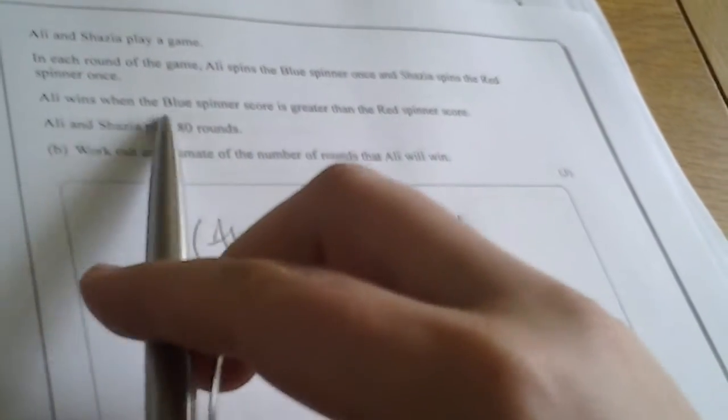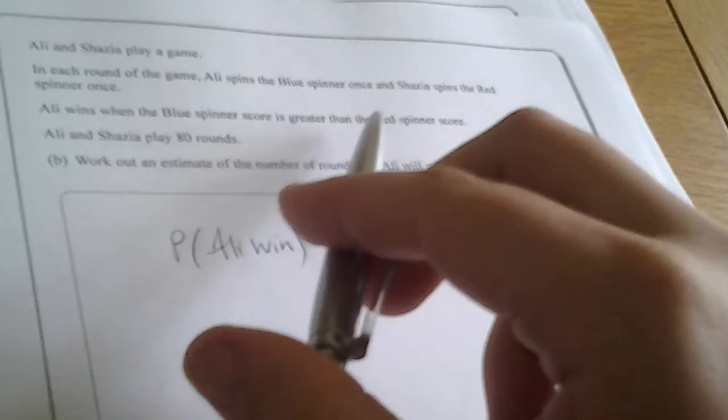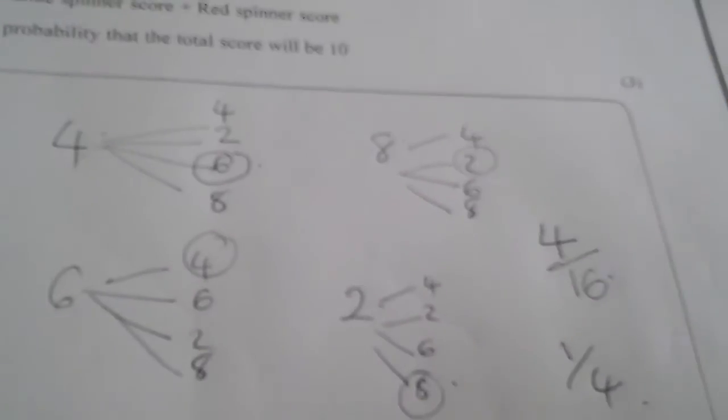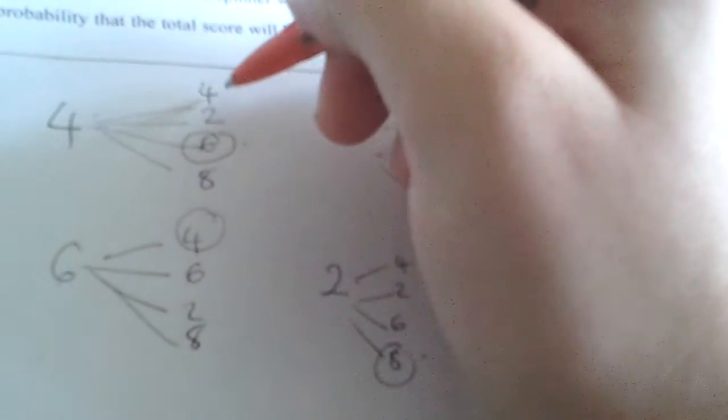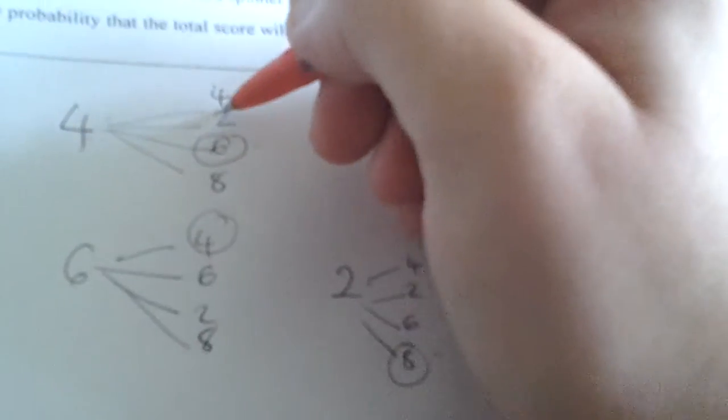And Ali wins when the blue spinner score is greater than the red spinner score. So what I'm going to do on my diagram, I'm going to use a different colour just to make it really clear, is I'm going to show you where the blue spinner is greater than the red. So here, 4, 4, they match, so that's no good. 4, 2, yeah, blue's greater. 4, 6, 4, 8, no good, because the blue is less than the red score.